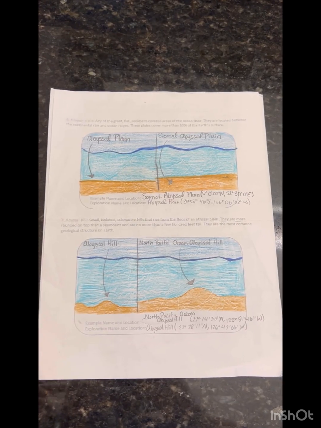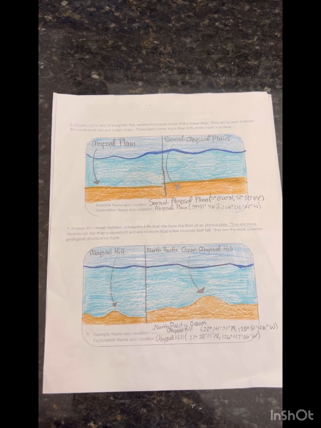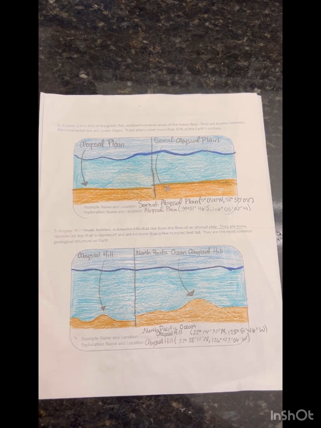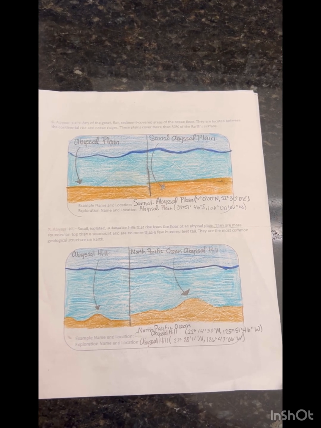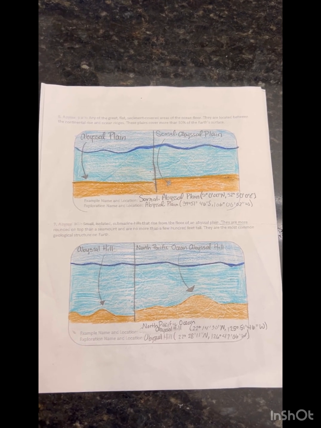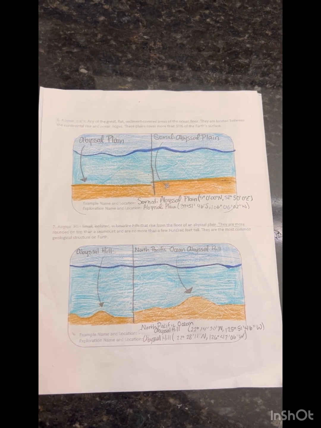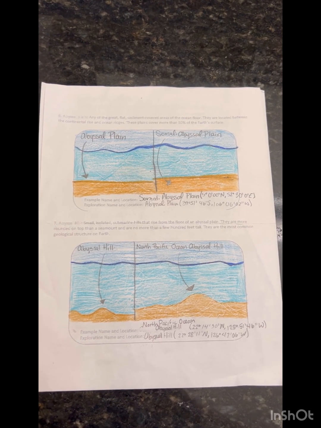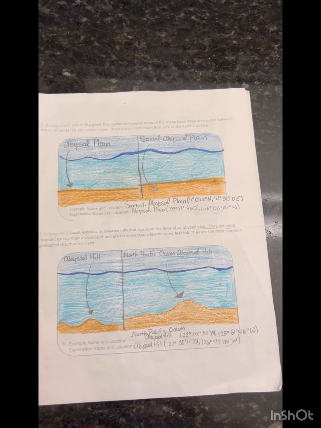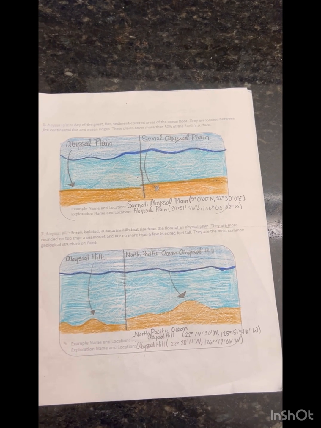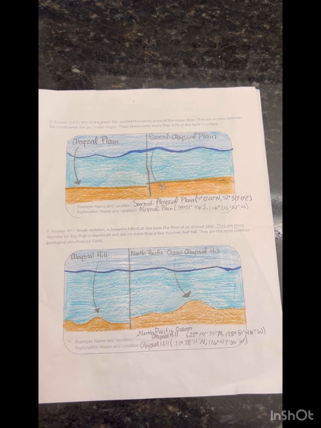For number 6, we have the Abyssal Plain, and on the left, that's the one we found on Google Earth. That was 39 degrees south and 106 degrees west. And then on the right, we have the Somali Abyssal Plain. I looked that one up. That was 5 degrees north and 52 degrees east. Something really cool about these is that they're basically the flat surface of the sea floor.